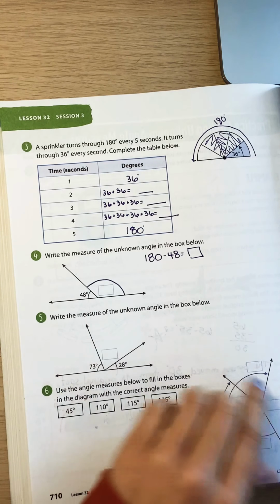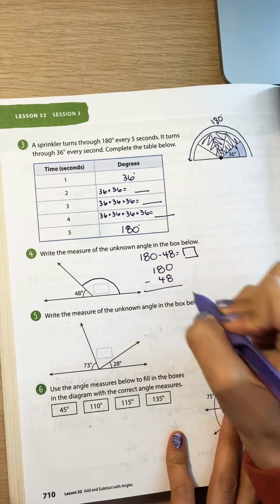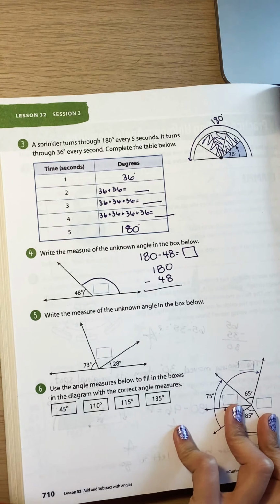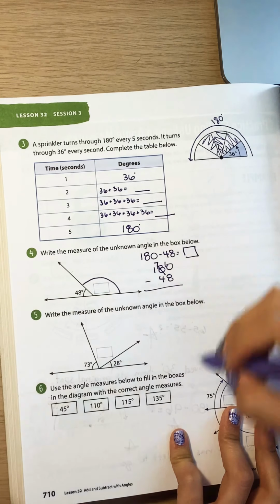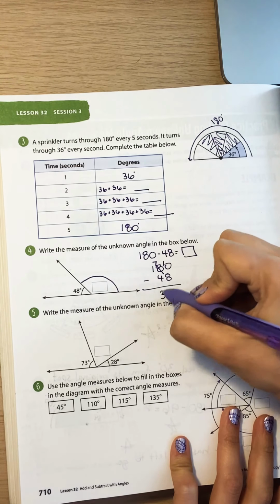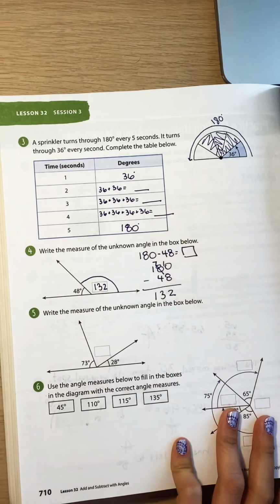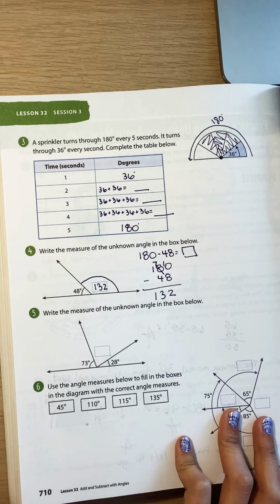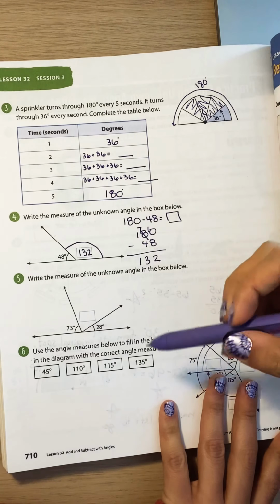That's a straight line. So 180 minus 48, I need to stack them to subtract, line up the place values. I can't do 0 minus 8, I need to regroup. Now it's 10 minus 8, which is 2. 7 minus 4 is 3. Bring down the 1. 132. Okay, pause it if you need to catch up. Explain that to a neighbor, whatever you need to do. Then move on to number 5, which is very, very similar.